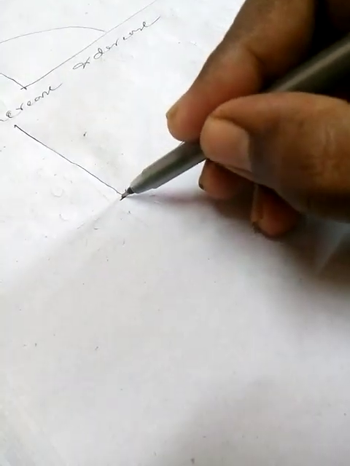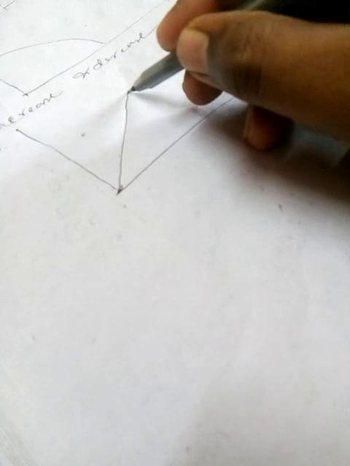So if we want to show a nature graph, it will uniformly increase and then uniformly decrease. Okay, OAB. So OA shows uniform increase and then OB is uniform decrease. Okay, so is it clear?